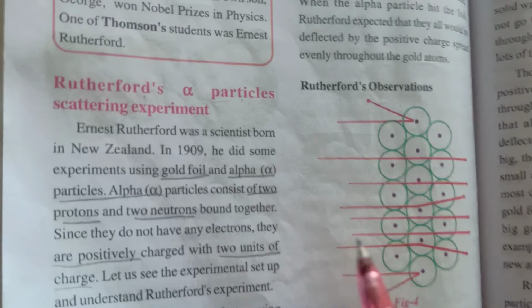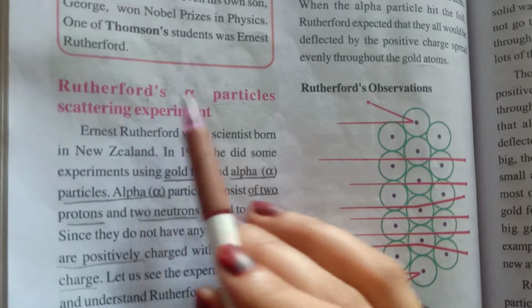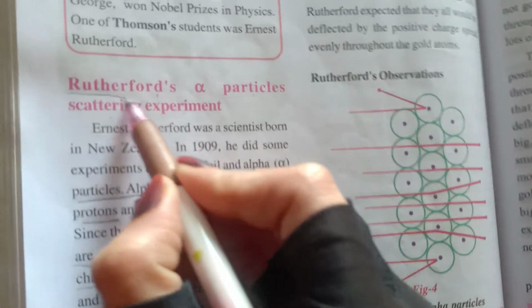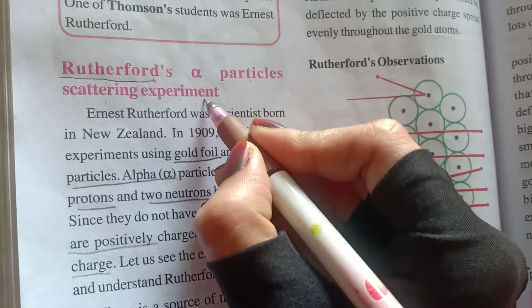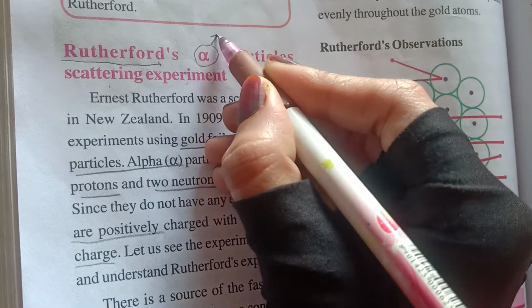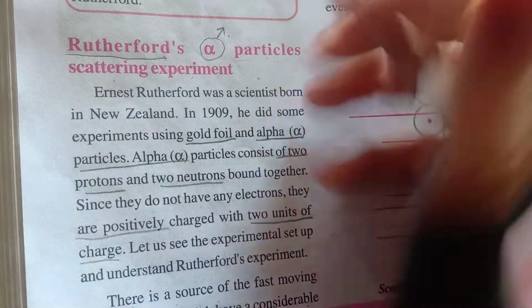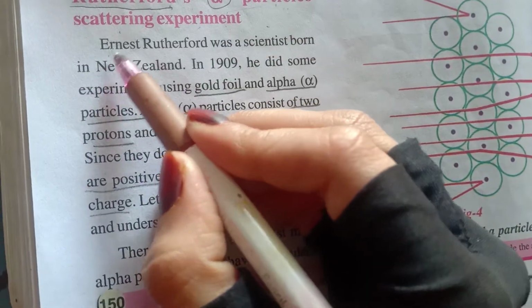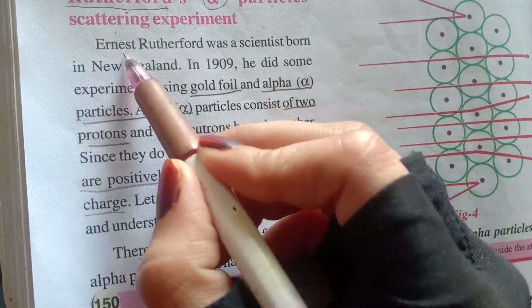Next we have Rutherford's alpha particle scattering experiment. Sir Rutherford did an experiment using alpha particles. Why did he choose alpha particles? For some reasons that we are also going to discuss. Before that, Rutherford's complete name is Ernest Rutherford.